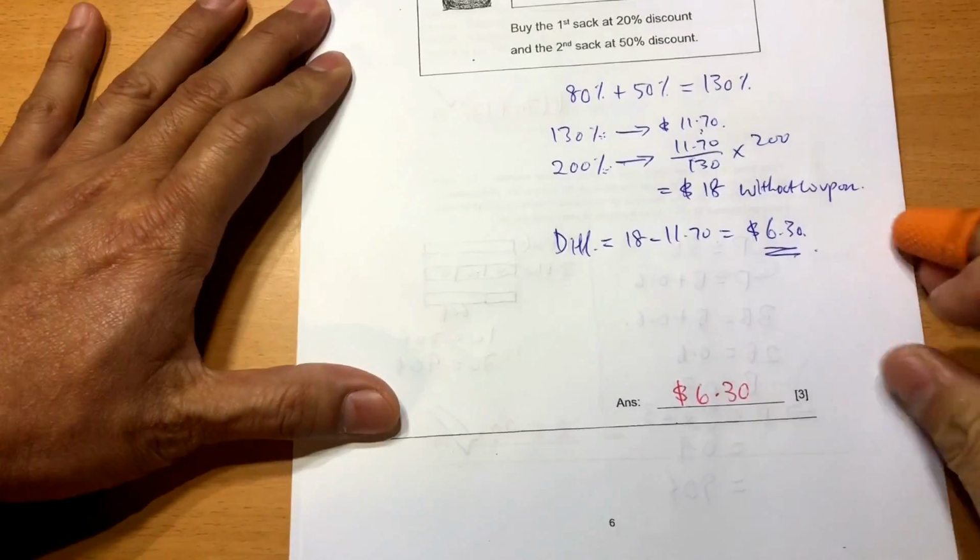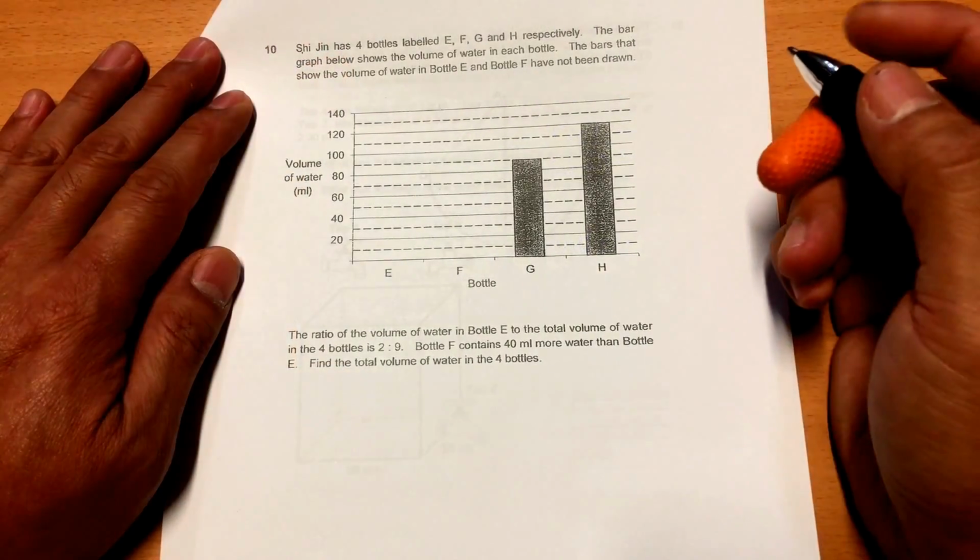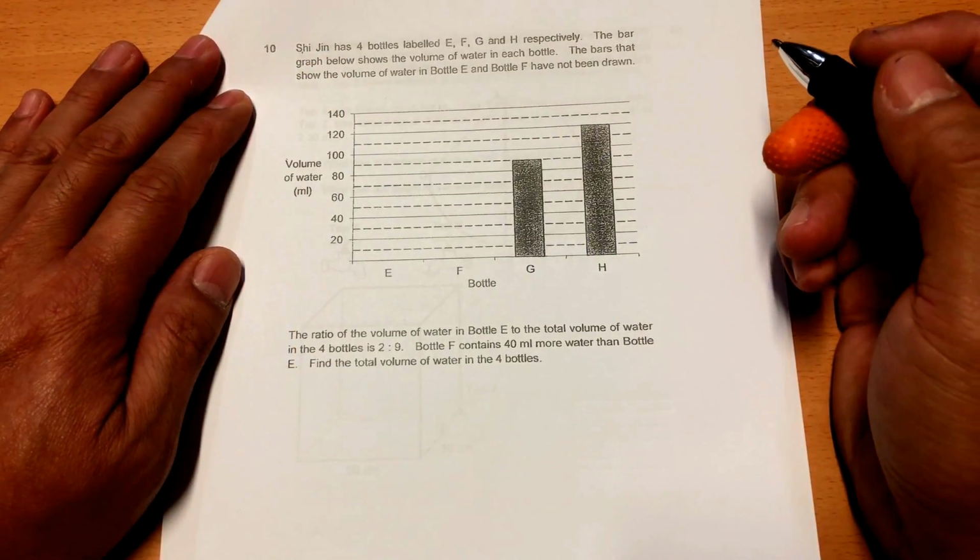$6.30 is the correct answer, and here we have it, and that's correct. Next page, and this is page 7, question 10.